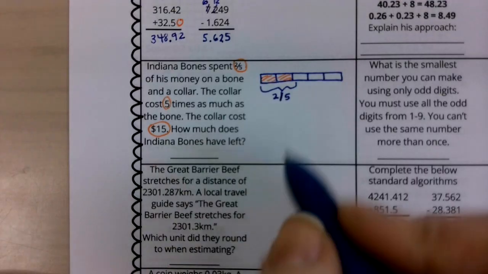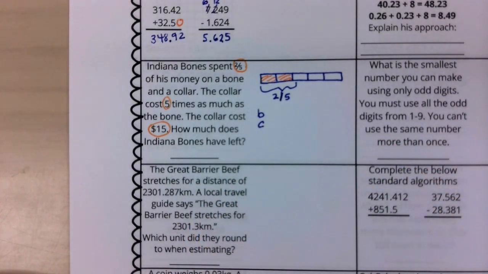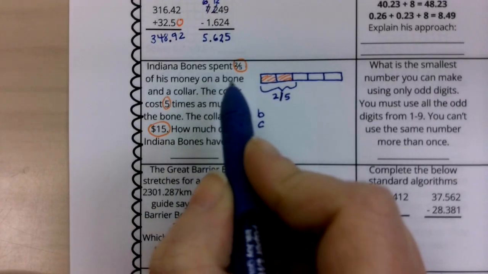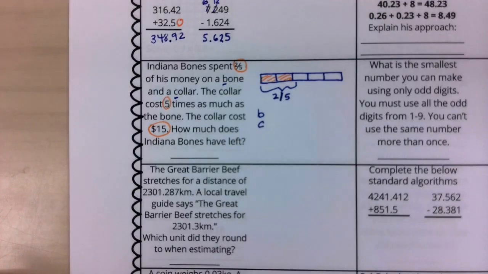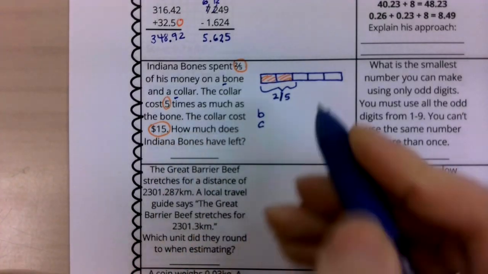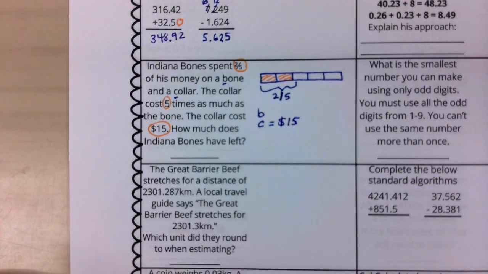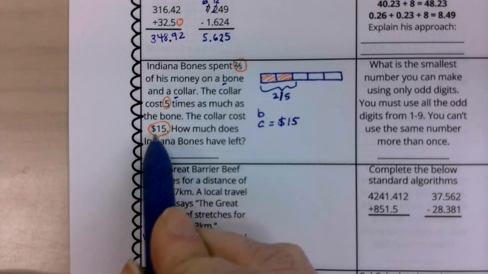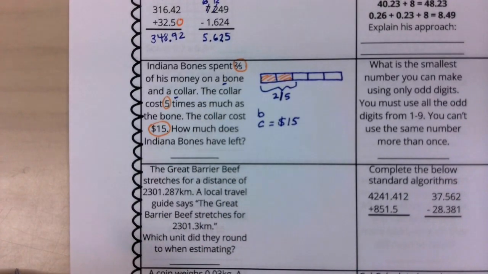Now, let's think a little bit about the bone and the collar. I'm going to use a B and a C to represent that. That's a variable to represent the bone and to represent the collar. Now, this tells me the cost of the collar. The collar is exactly $15. It tells me right here the collar costs $15. The sentence previous to that is where I can figure out how much the bone actually cost.